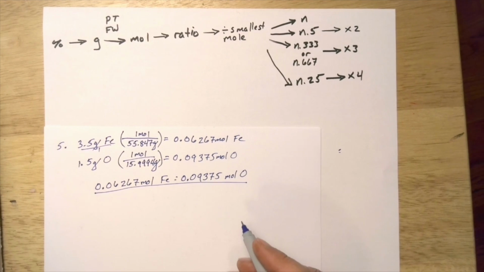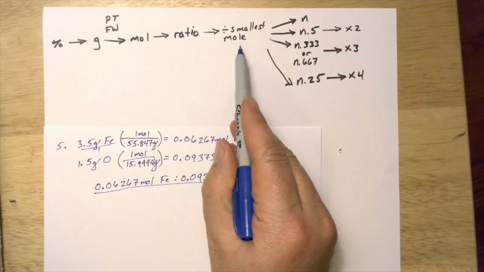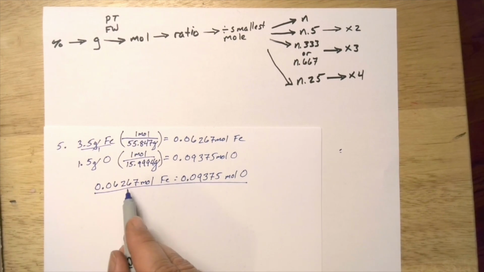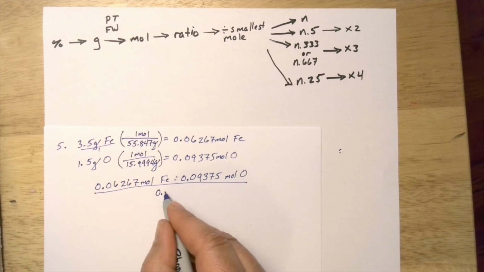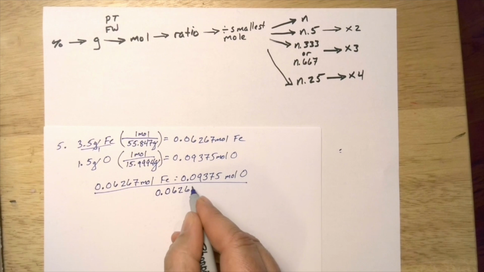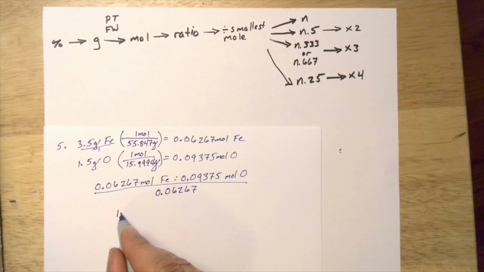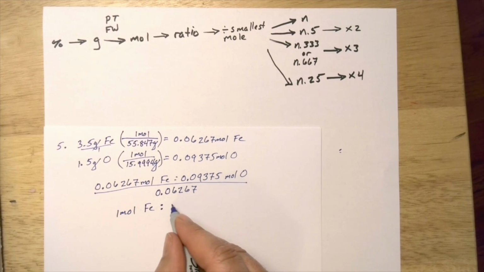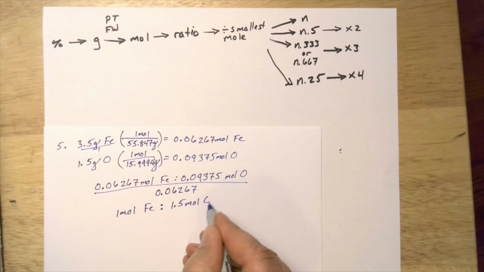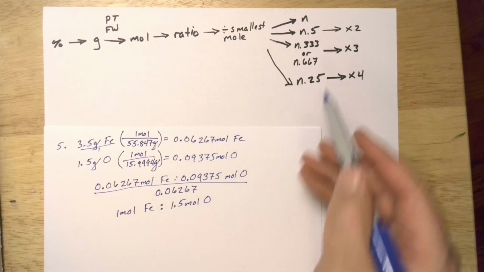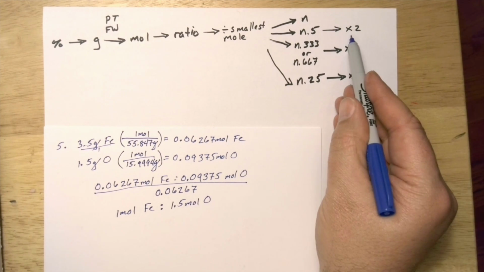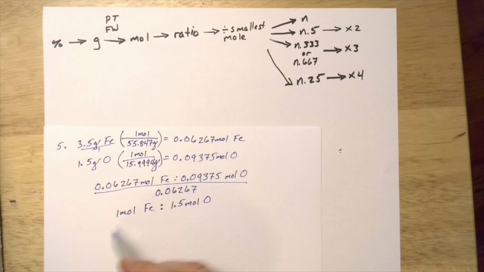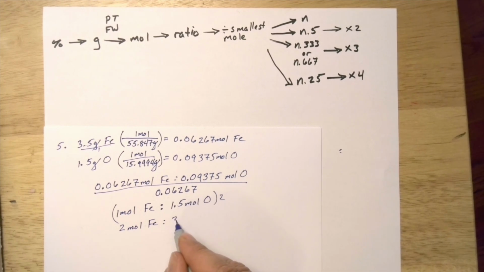You want to divide them both by the smallest mole, which would be the moles of iron. It's not always the first one, but in many cases it can be. So we want to end up with 1 mole of iron in ratio to 1.5 moles of oxygen. Again, we have a situation where we have some number ending in 0.5, so we must multiply everything by 2. That means we would have 2 moles of iron to 3 moles of oxygen.